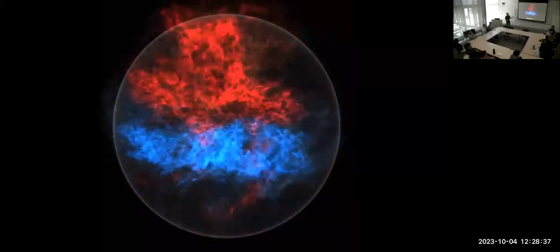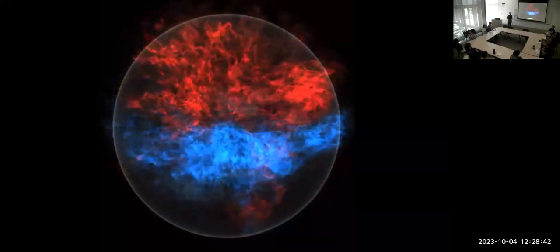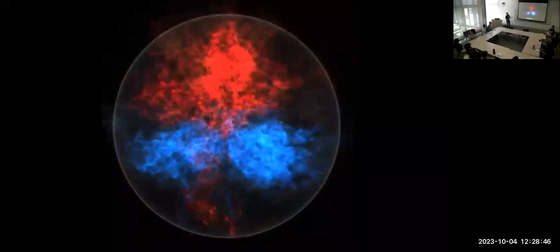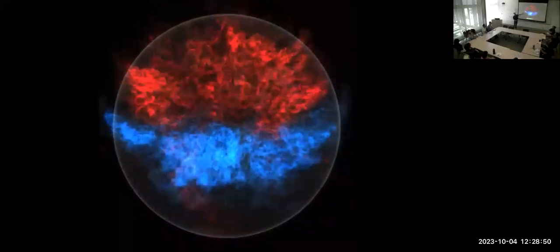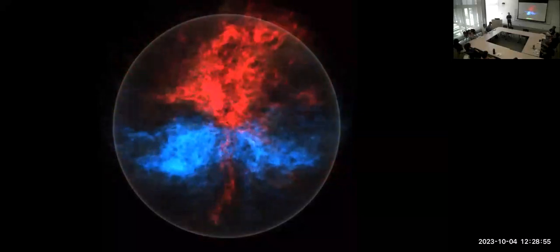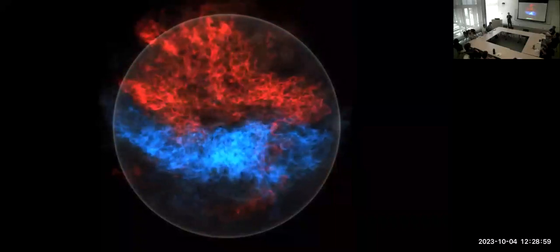One of the key features of this convection is that it is dipolar. And what I mean by that is that's why we have this separation of red and blue here. The red regions, we colored them so it shows material that's flowing away from the center. It's moving out.